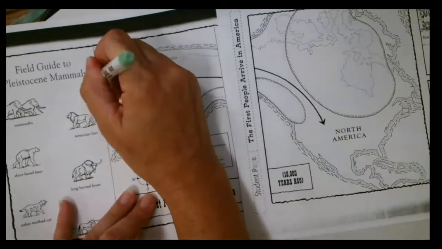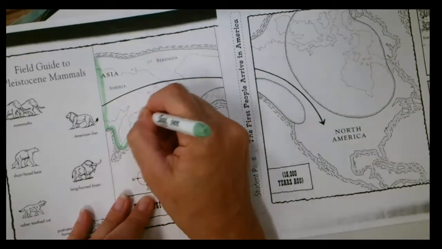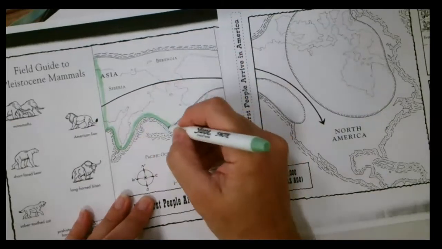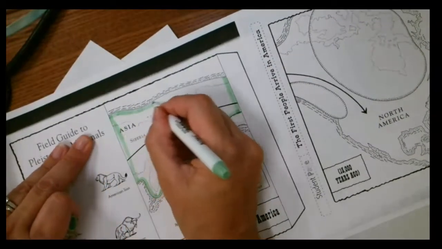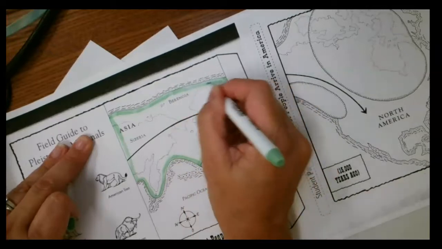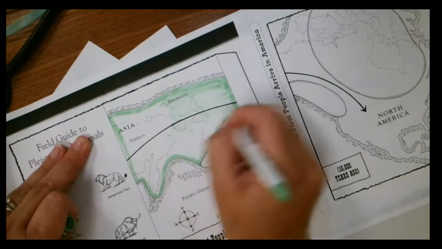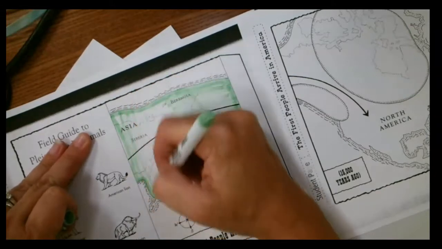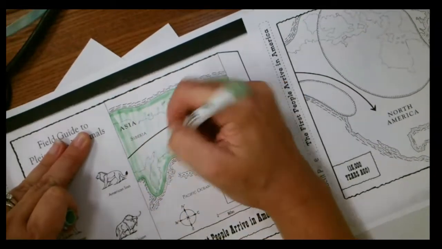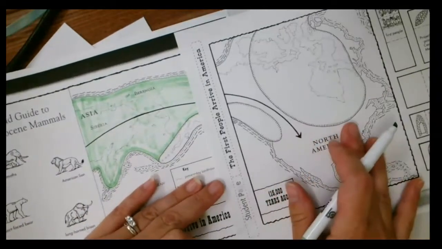All right, so I'm going to color in my land. And I'm going to skip my glaciers. I'm going to leave them white because to me, I think of ice and I think of giant chunks of white on top of land. That's what I see as glaciers. Perhaps some blue, right? Okay. And then I would just color this whole area in. All right, I'll fix it up later.